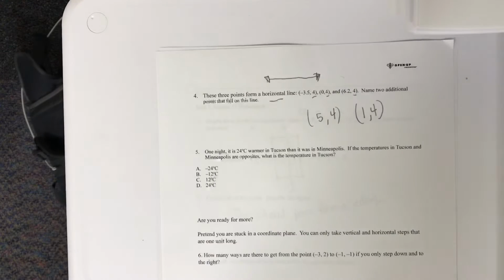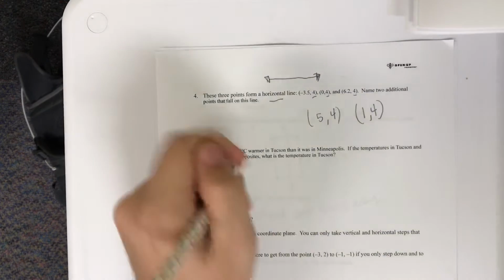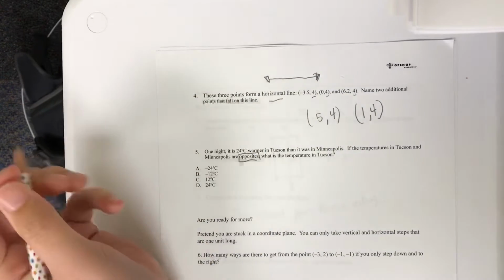Number 5 says, one night it is 24 degrees Celsius warmer in Tucson than it is in Minneapolis. If the temperatures in Tucson and Minneapolis are opposites, that word opposites, right? It's popping up again, right?